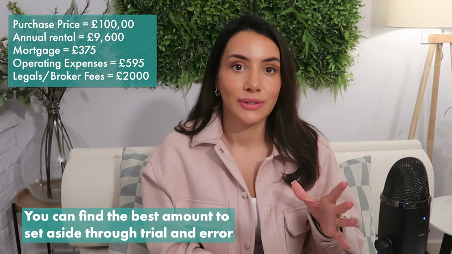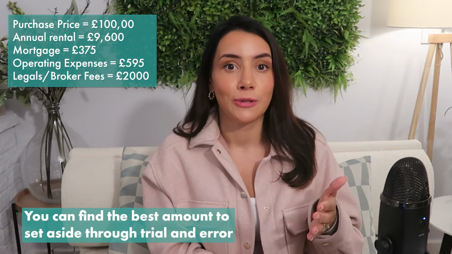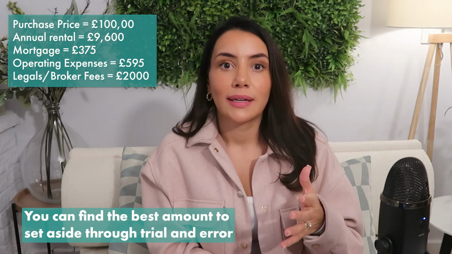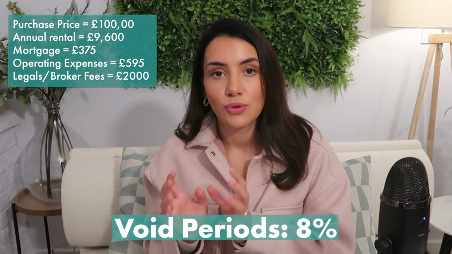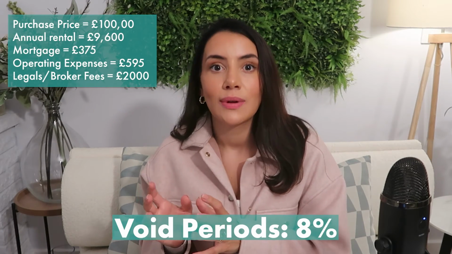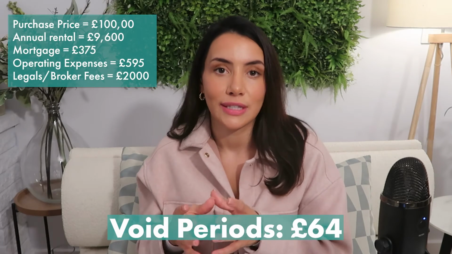There's no exact science on this, but what you can do is keep a record, and over time you'll be able to look back and adjust that percentage if you need to. For void periods, we put aside 8% of the total monthly rental income. So in this example, it would be £64.